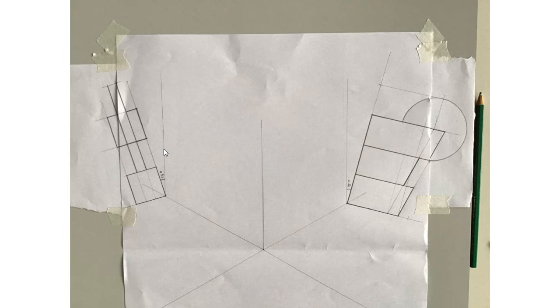I then draw in my elevation and end view, so you can see there I've drawn to the left there and to the right there, using all the measurements provided in the question. As you can see, I should have probably set this up in landscape instead of portrait. I would have been able to fit it better on the page.